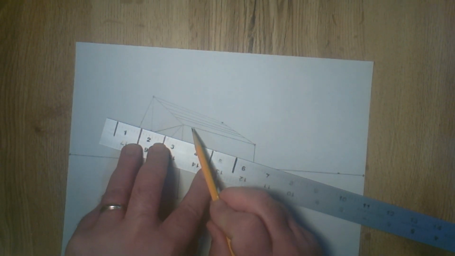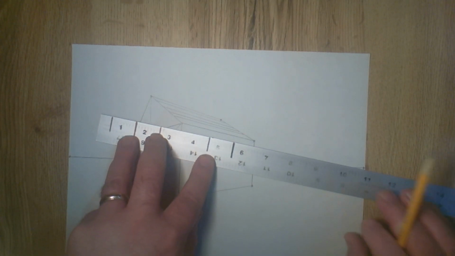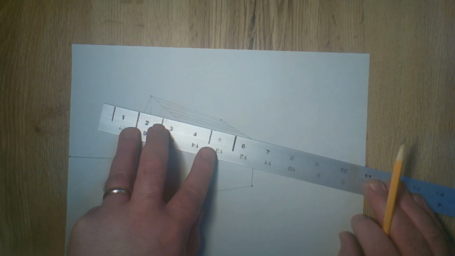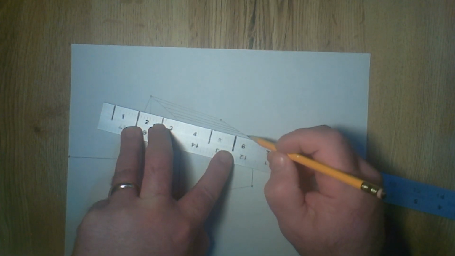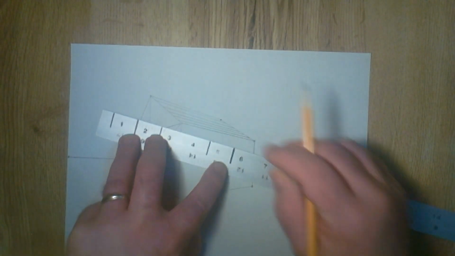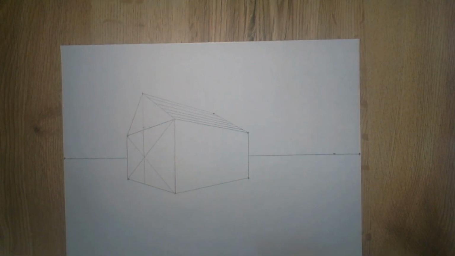And last but not least, I think I can get one more tiny line in somewhere at the bottom. Let's try it right about there. Okay, excellent. Looks nice.